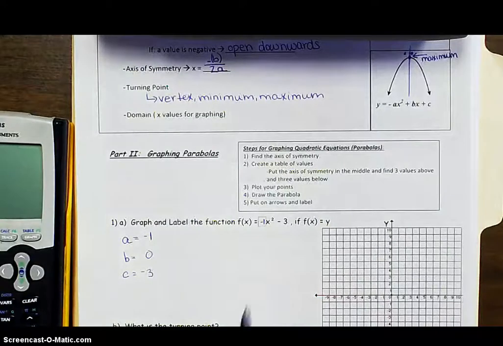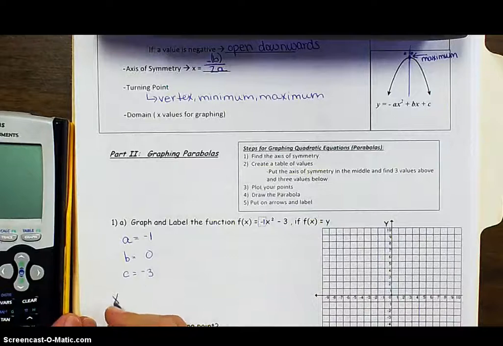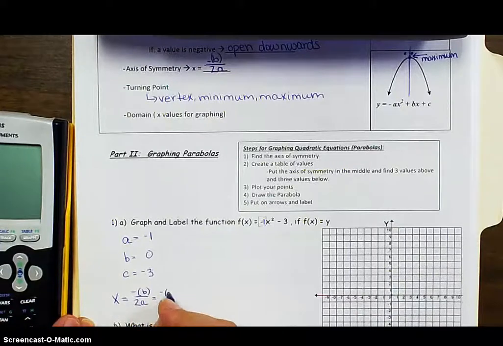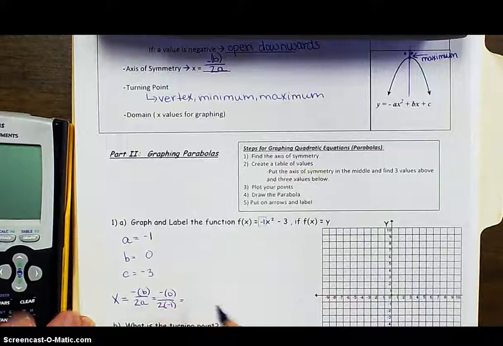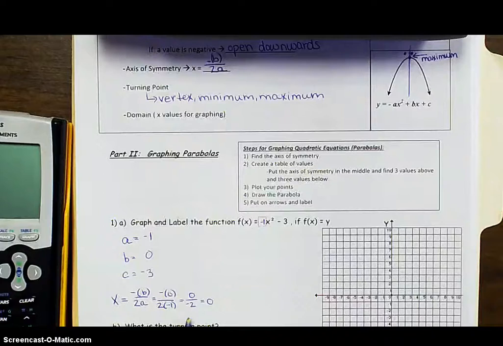Okay, so the first thing we have to do is find the axis of symmetry. So my axis of symmetry is x equals -b all over 2a. So that's going to be -0 all over 2 times -1. Well, 0, we can't really negate it, so it's 0 over -2, which then equals 0. Okay, now the reason we find this axis of symmetry is because that's the exact middle of our parabola.